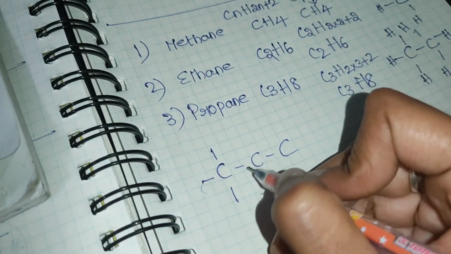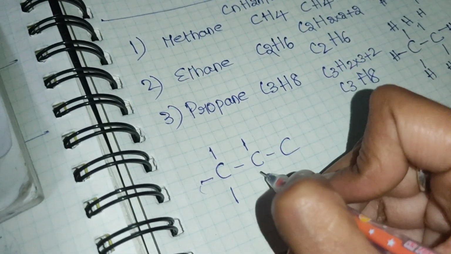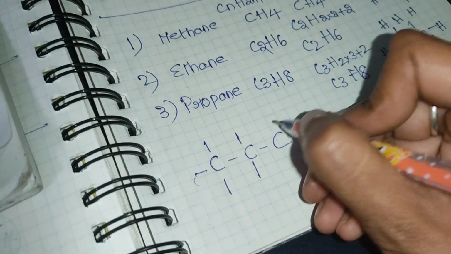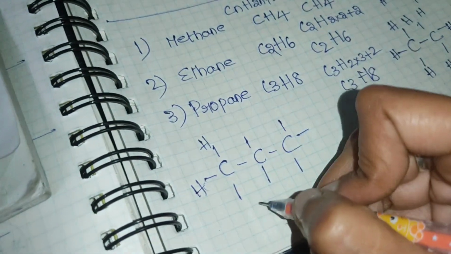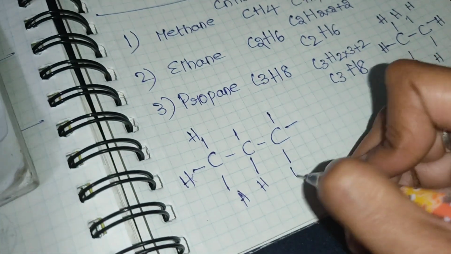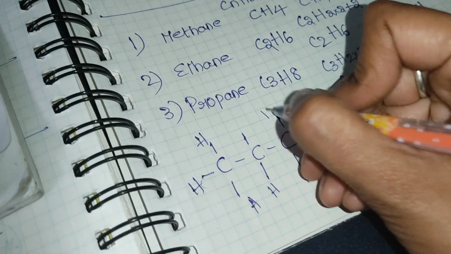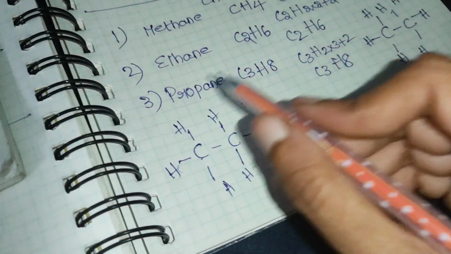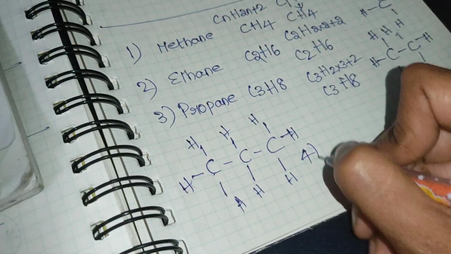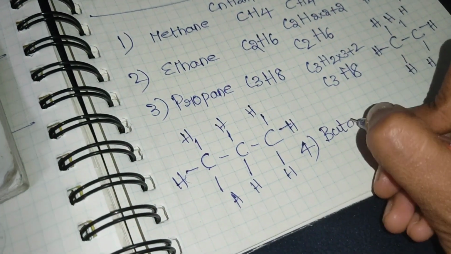The middle carbon has 2 bonds formed, so remaining 2 bonds. The end carbons have only 1 bond, so the other 3. Counting 1, 2, 3, 4, 5, 6, 7, 8, all are satisfied. C3H8 is correct.